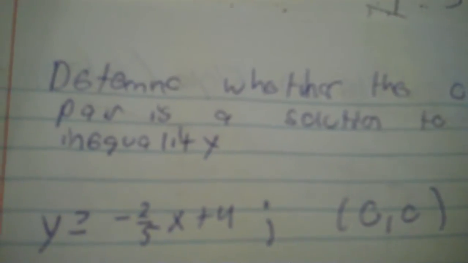Here's the first set of directions. Determine whether the ordered pair is a solution to the linear inequality. Determine means yes or no, but we can't just guess. You have this inequality: y is greater than or equal to negative 2/5 x plus 3, semicolon, and then you have a coordinate, (0, 0). Of course, that means (x, y).